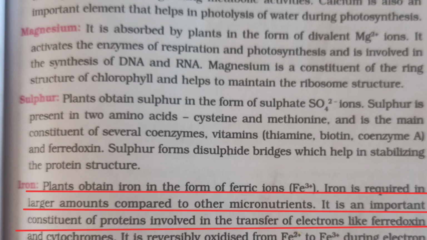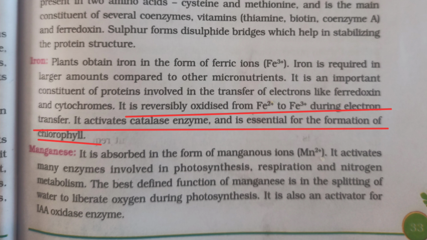Then iron. Plants obtain iron in the form of ferric ions. Iron is required in larger amounts compared to the other micronutrients. It is present in ferredoxin and the cytochromes, which are involved in electron transfer. It is reversibly oxidized from Fe2+ to Fe3+ during electron transfer, and it activates the catalase enzyme.